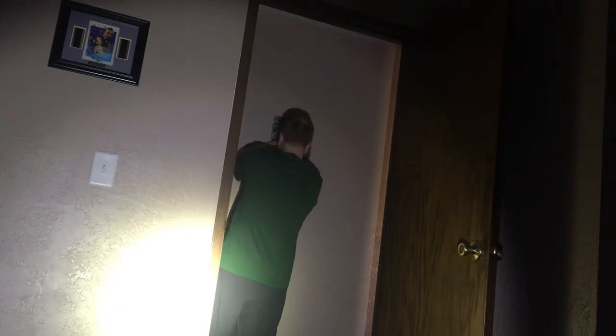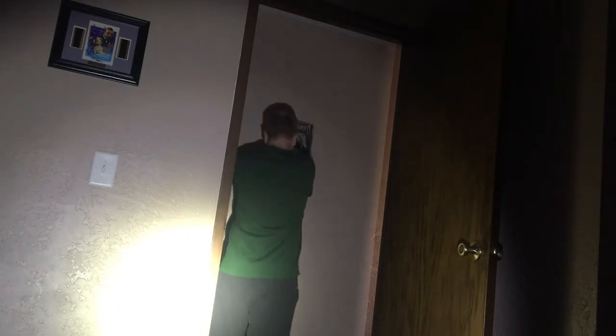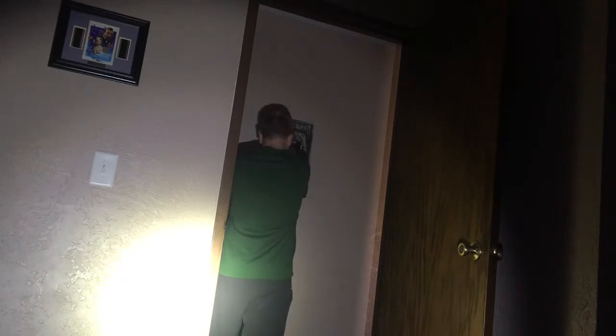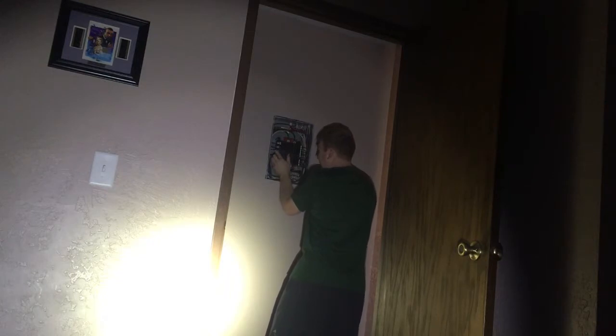And I'm not sure how to snap these in. People just say to rock them, but I think you gotta... Oh, there we go. Yeah, so you gotta get the left side in these grooves, and then you gotta push down on the right.